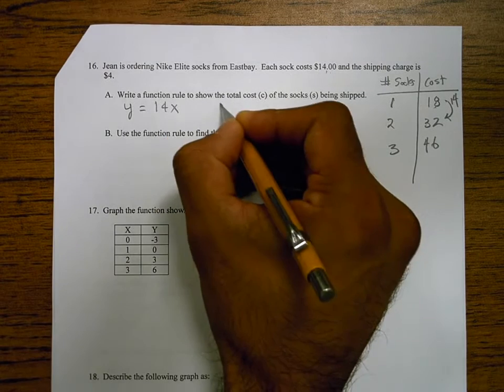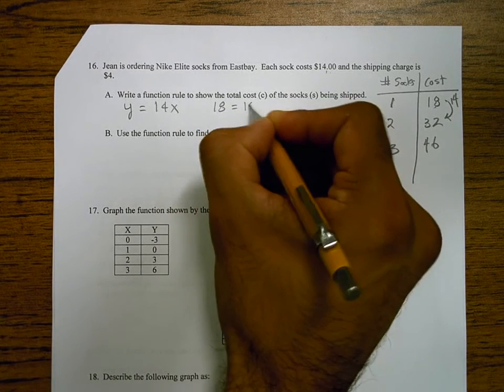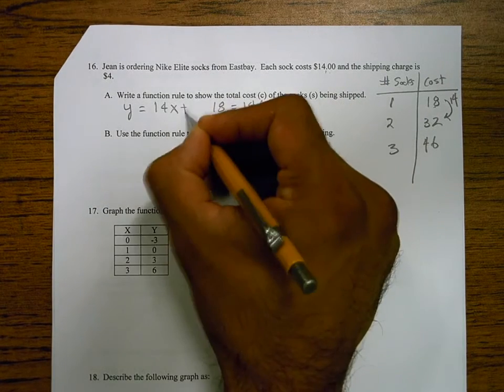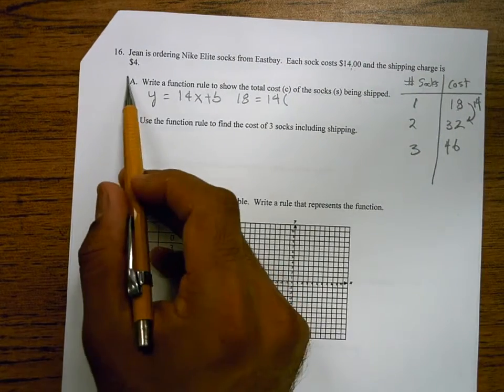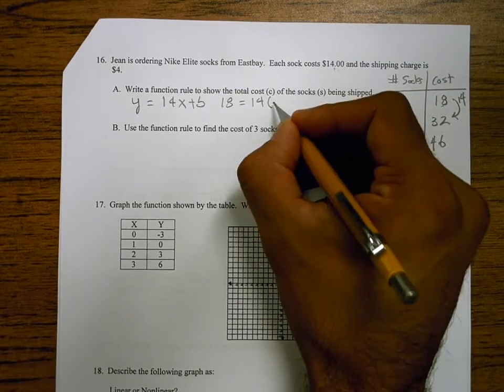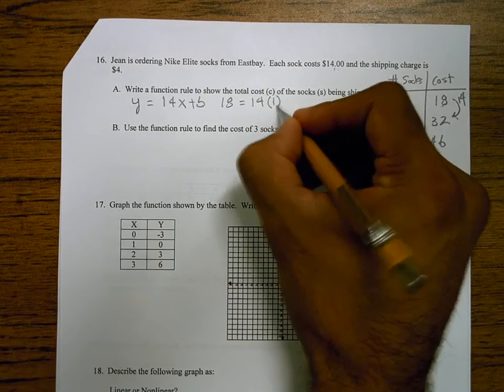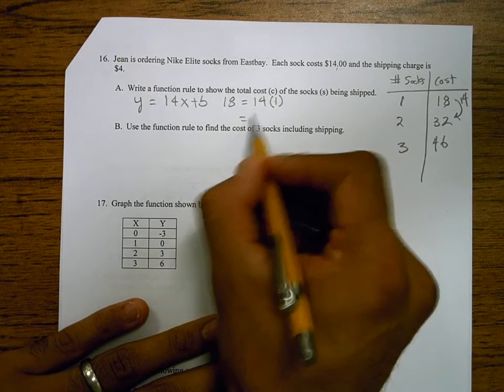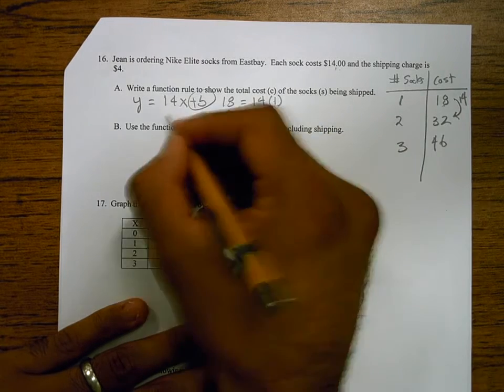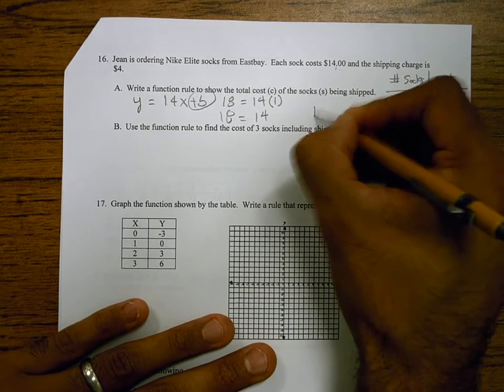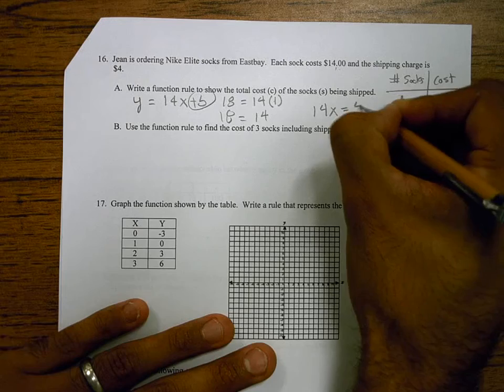So I'm going to say 18 equals 14 times 1, and I'm going to make that plus. I've got to figure out what to add. A lot of you could probably figure it out just by looking at it, but I want to go through it. I'm going to plug in a 1. That should give me 18. Well, that gives me 14. So I am 4 short, right? So really the actual answer is 14x plus 4.